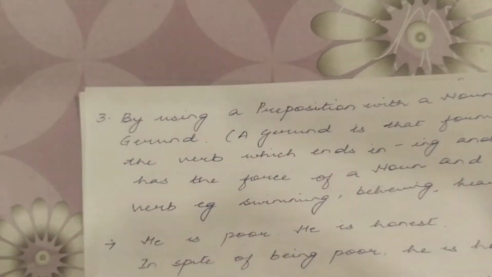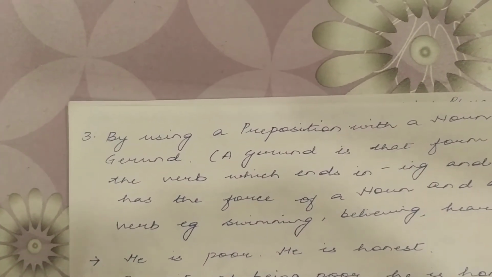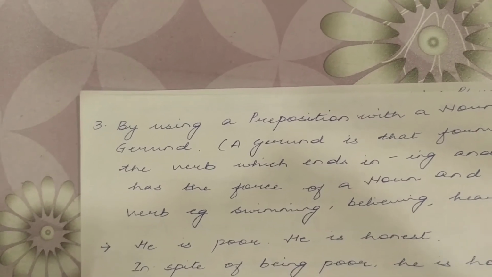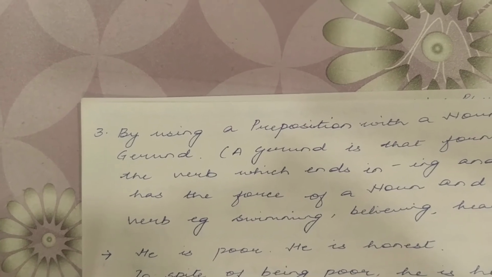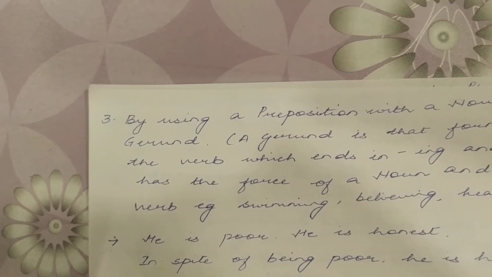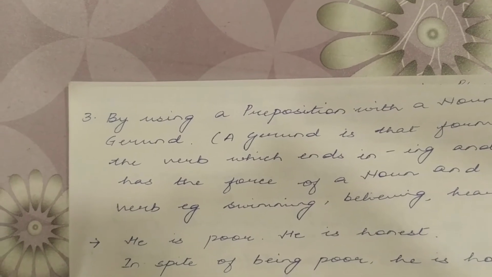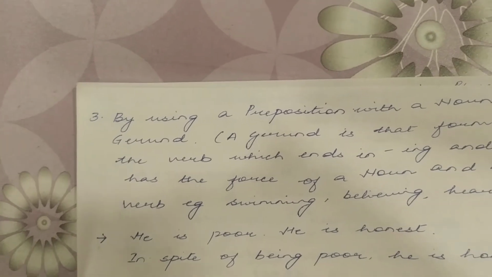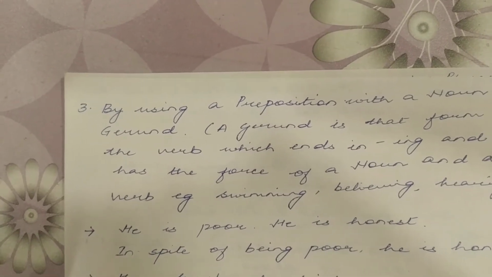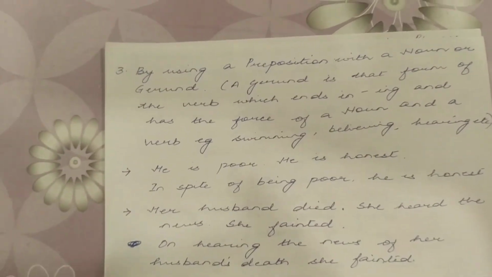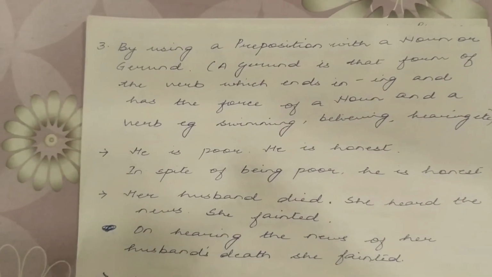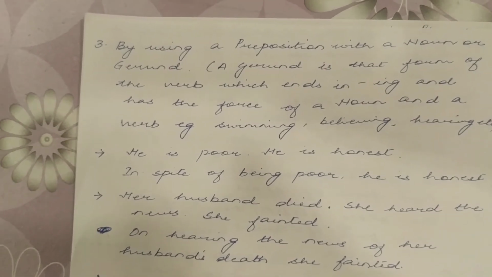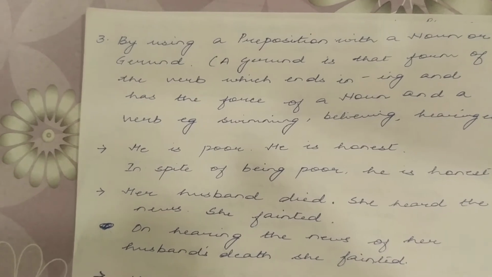Now we come to the other forms in which we use a preposition with a noun or a gerund. Before we begin, what is a gerund? A gerund is that form of the verb which ends in ing and has the force of a noun and a verb. Example: swimming, believing, hearing, receiving, etc. Now in this we start with: he is poor, he is honest. In spite of being poor, he is honest.